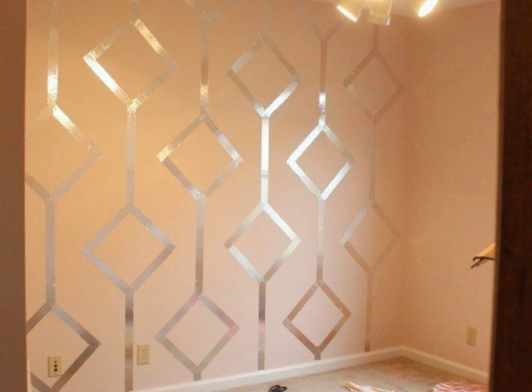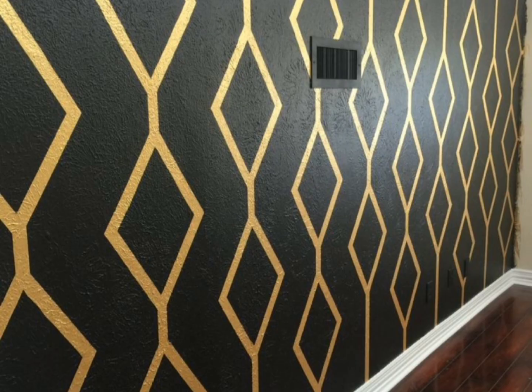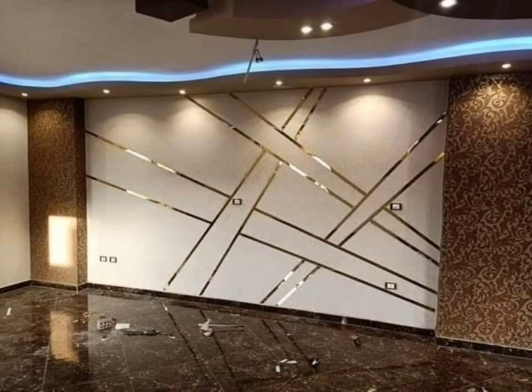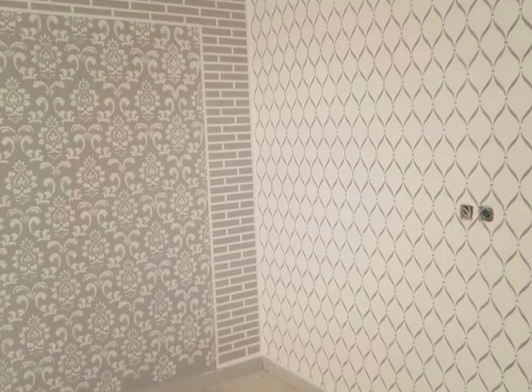So for 3 rolls it will be 900 rupees. If you add the material price of 4500 and the labor rate of 900 rupees, it will cost around 5400 rupees. So for 120 square feet of wall, applying the wallpaper will cost almost 5400 rupees.